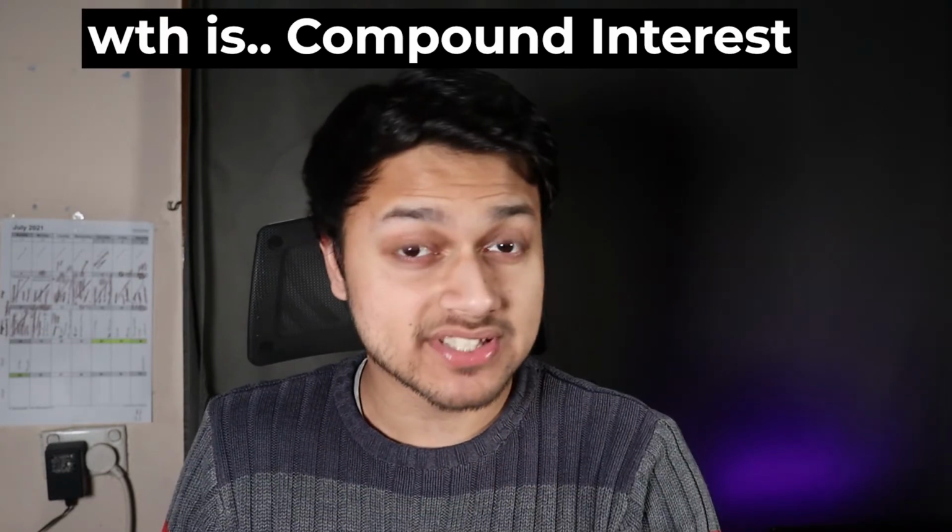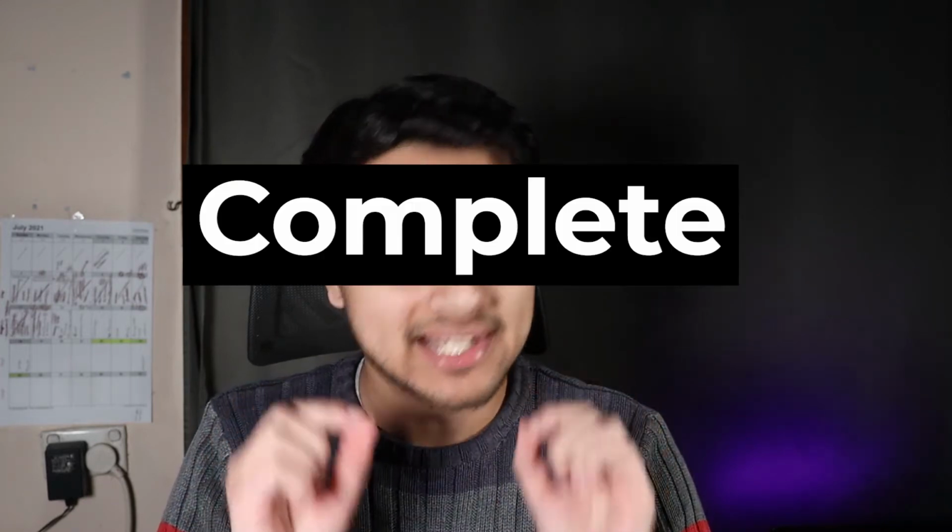So today I'm going to explain to you what exactly is compound interest, how it works, and how you can take advantage of it as if you were a complete beginner. In the world of investing, this is a very important concept to understand, so we're going to have a look at it with some practical examples as well.